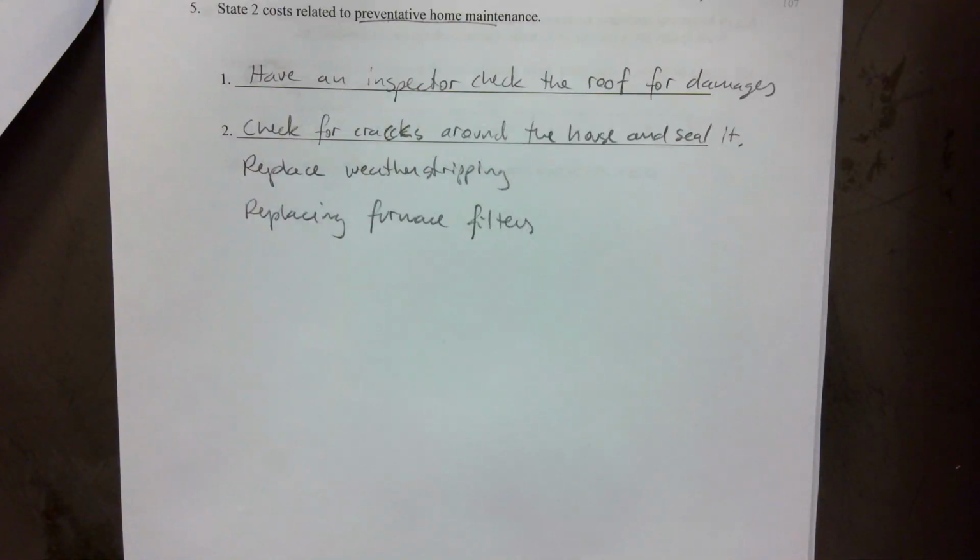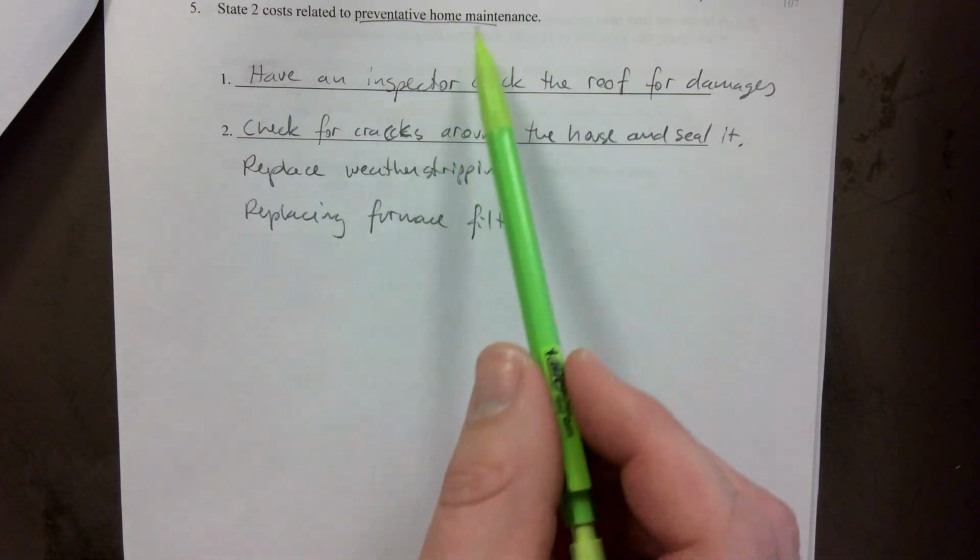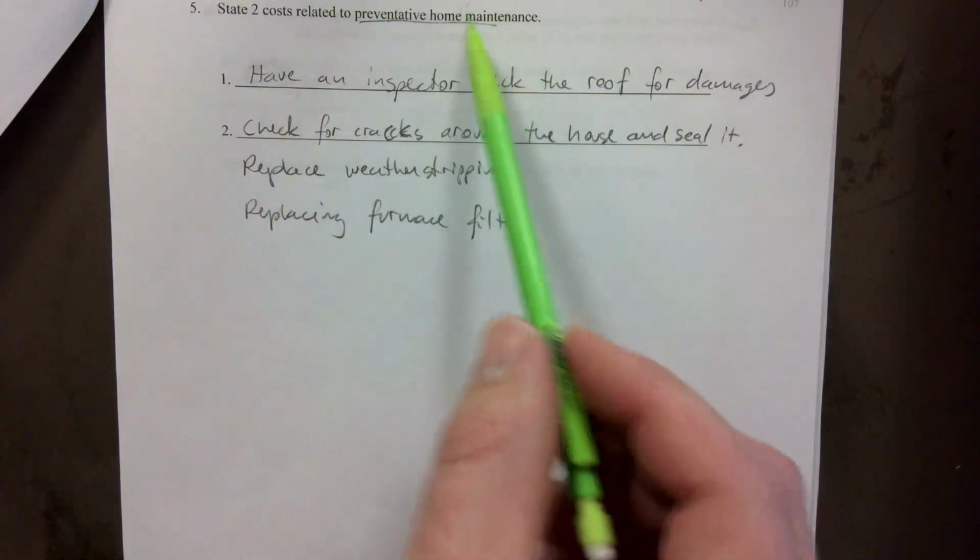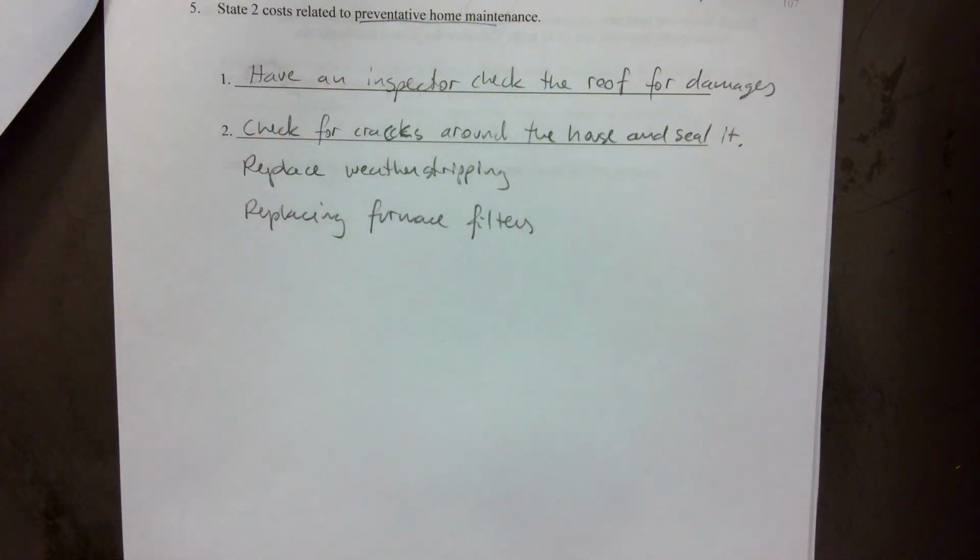So honestly, if you're specific enough, just don't say maintenance. If you just say maintenance, they're already talking about maintenance. Don't use maintenance again. Be specific, right? Be specific.